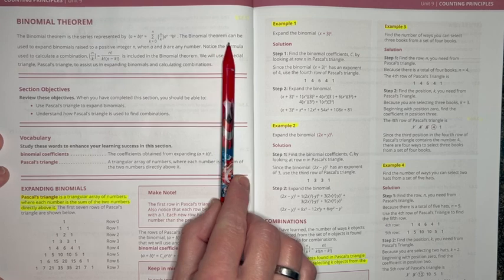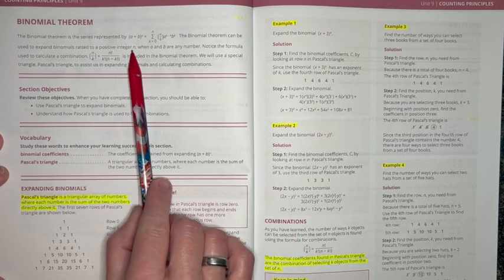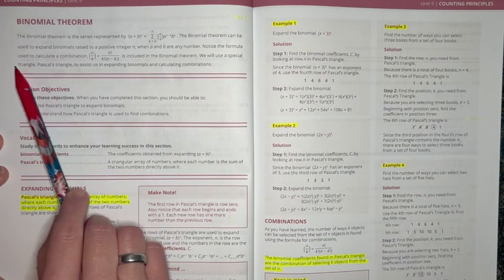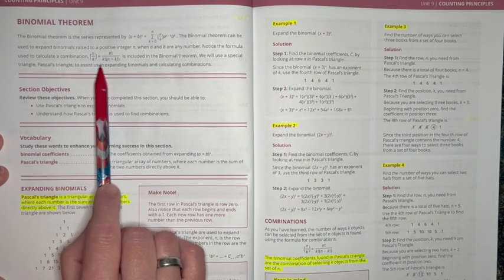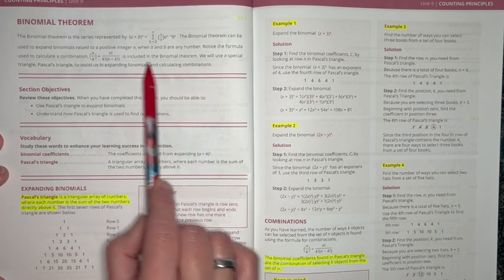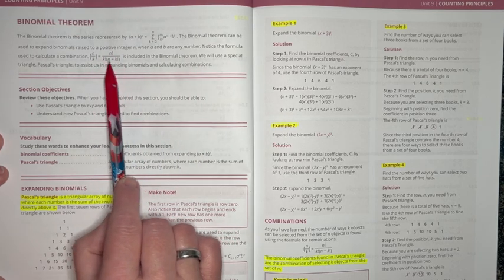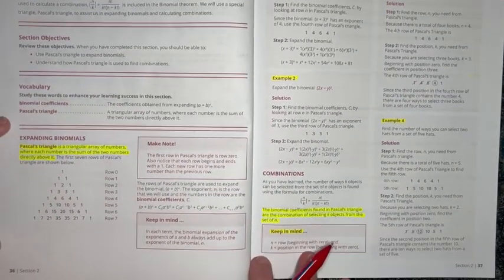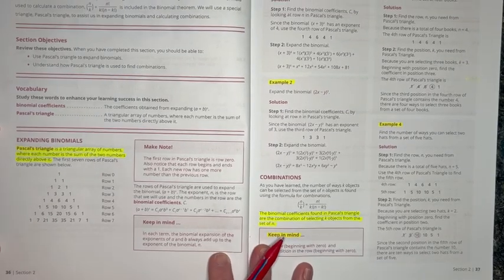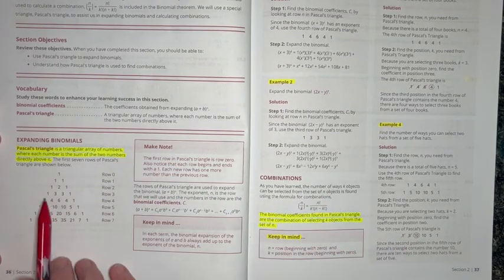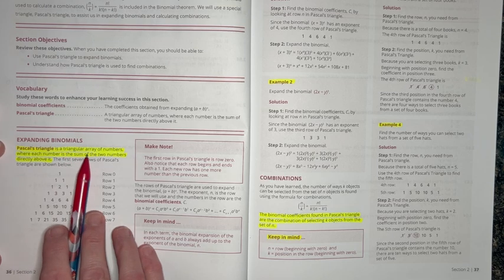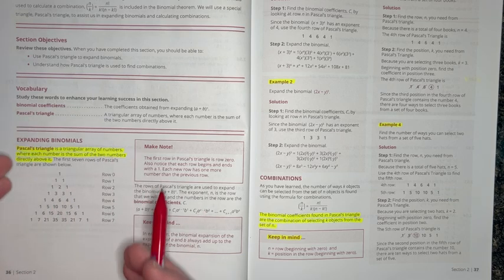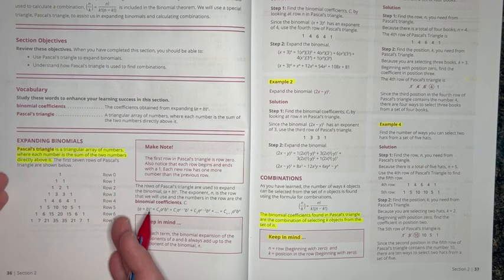So the binomial theorem can be used to expand binomials raised to a positive integer of n when a and b are any number. Notice the formula used to calculate the combination n over k is included in the binomial theorem. Okay, we've been working with this. Instead of r, though, they're using the letter k this time. Let's look at now what that means practically for this lesson. It's kind of a shortcut of the combination formula. It says Pascal's triangle is a triangular array of numbers where each number is the sum of 2 numbers directly above it. If you've never seen Pascal's triangle, I'm going to go through it briefly.